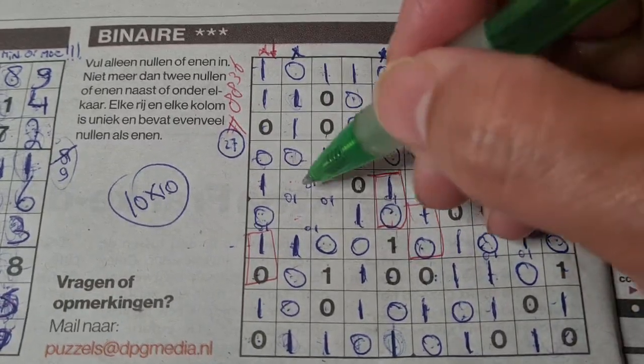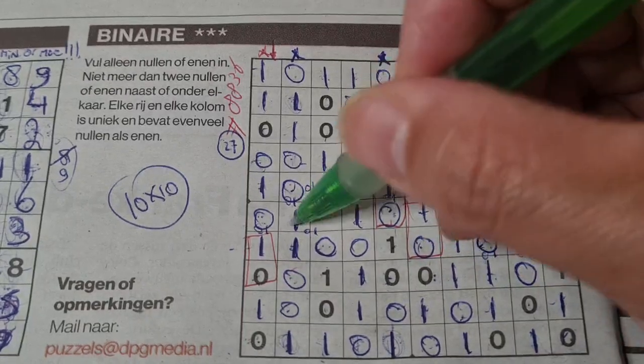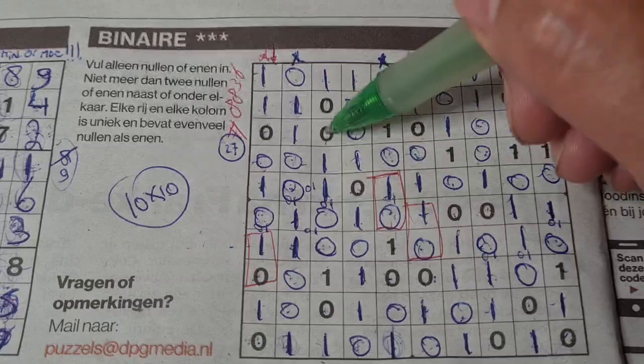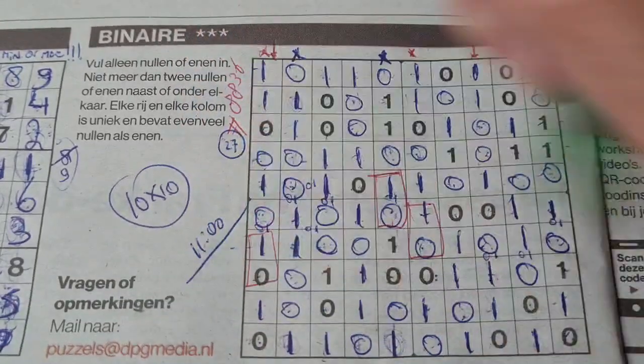We have a 1 here, this should be an O. We have an O here, this should be a 1. Between two 1's comes an O, between two O's comes a 1. Double check 1, 2, 3, 4, 5. Correct, in 11 minutes. Well, we solved it again.